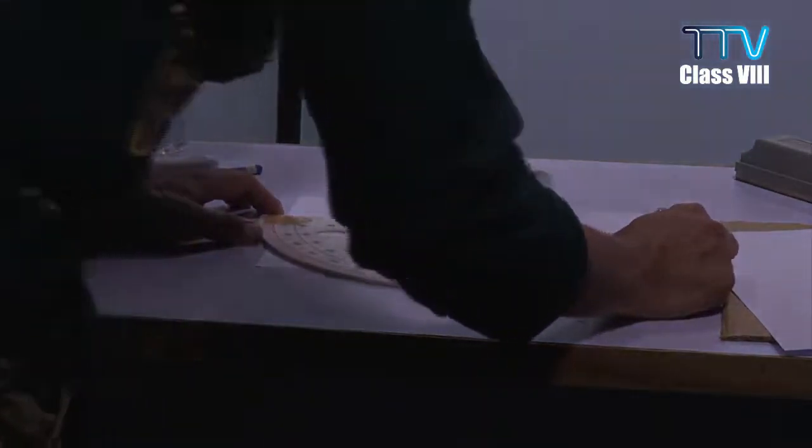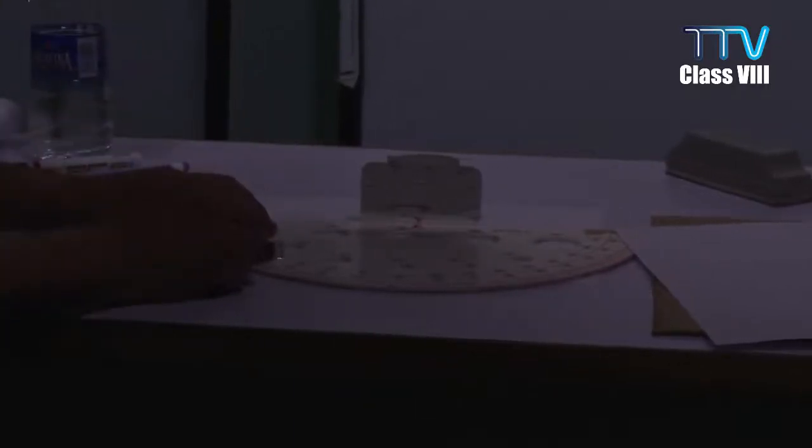The angle is 50 degrees. 0, 10, 20, 30, 40, 50 degree angle. You can take any angle, 40, 60, any angle. Here the angle is 50 degrees, and the laser is pointed at the point.